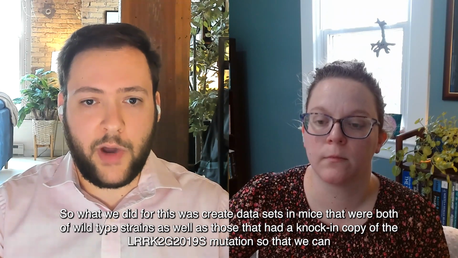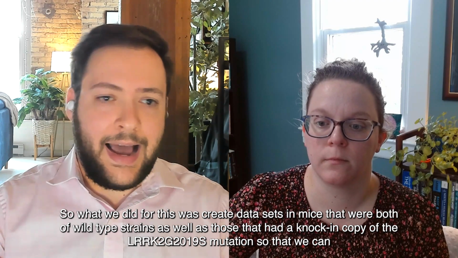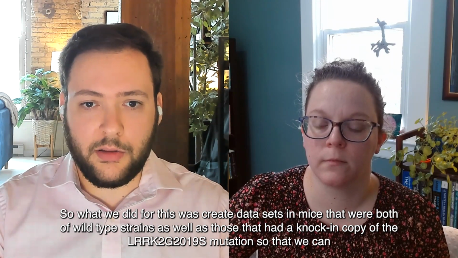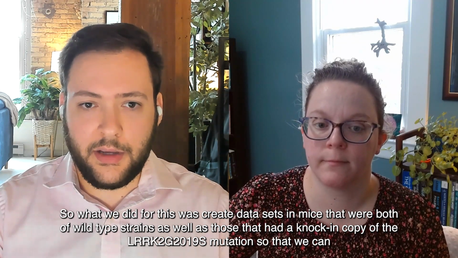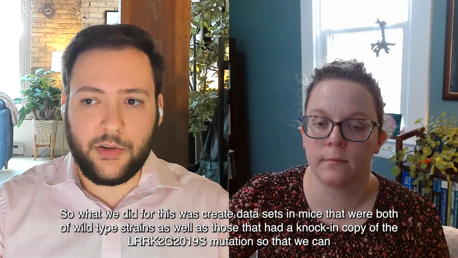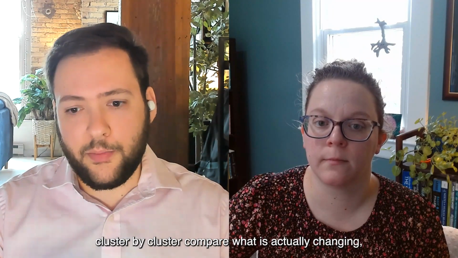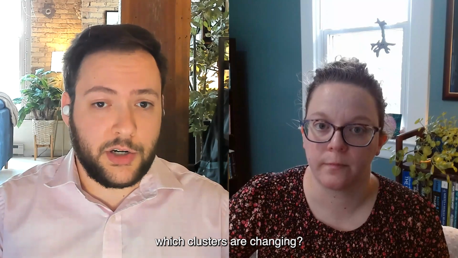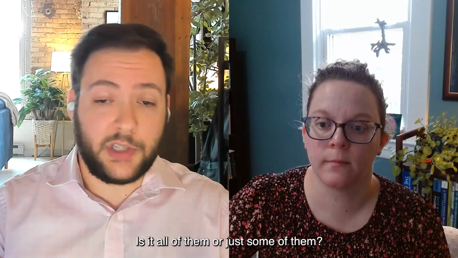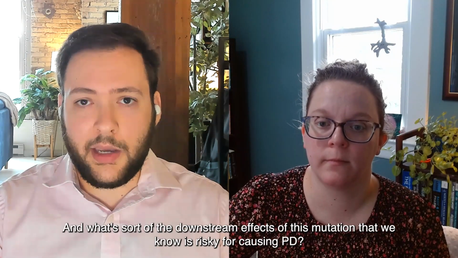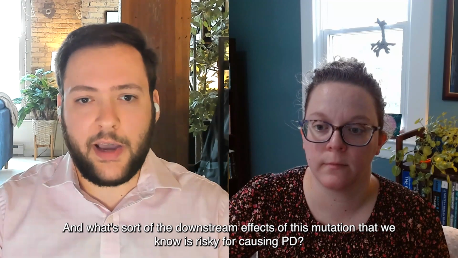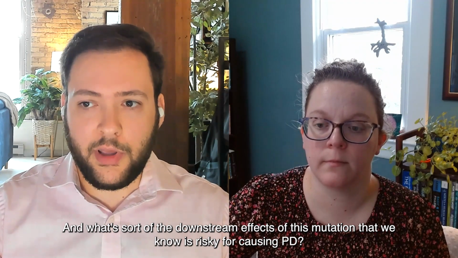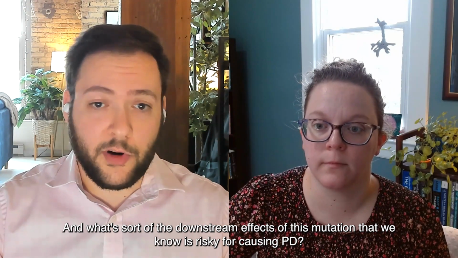So what we did for this was create data sets in mice that were both of wild type strains as well as those that had a knock-in copy of the LRRK2 G2019S mutation, so that we can cluster by cluster compare what is actually changing, which clusters are changing, is it all of them or just some of them, and what's sort of the downstream effects of this mutation that we know is risky for causing PD.